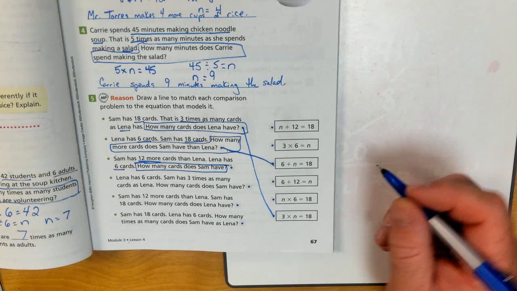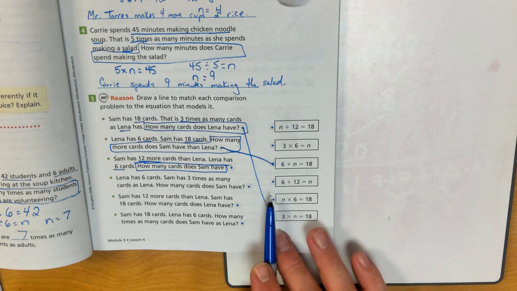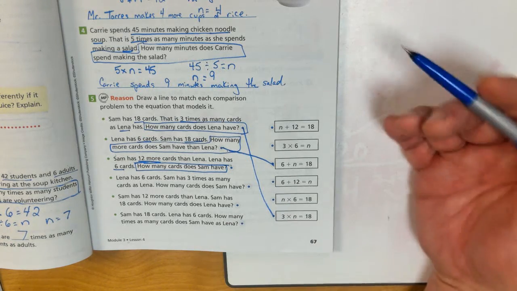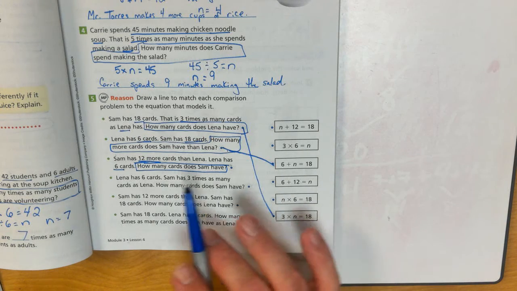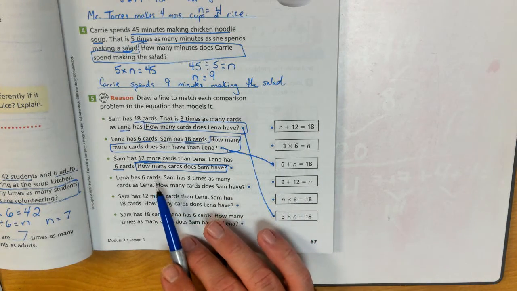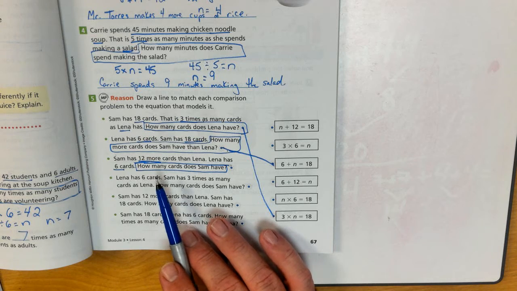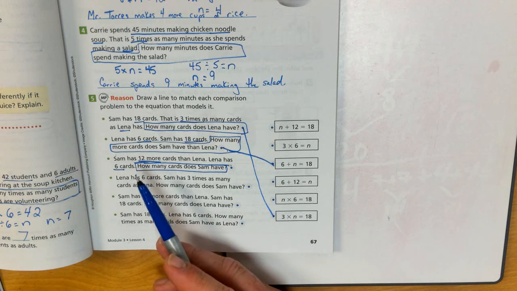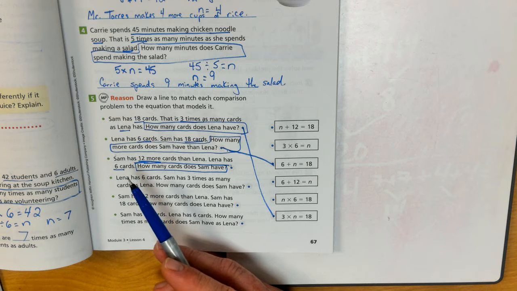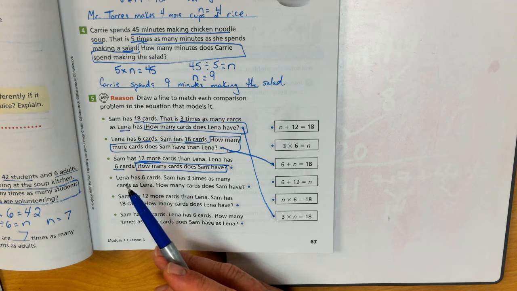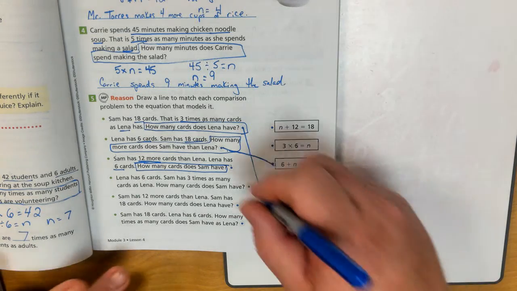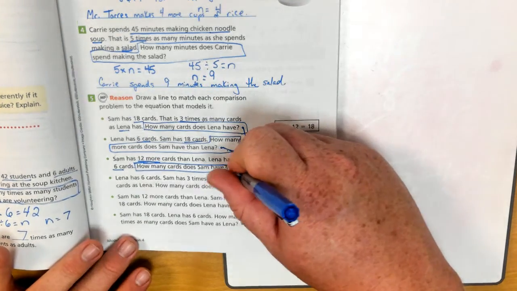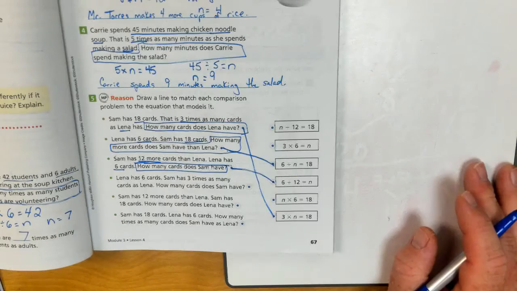Okay, so this time we're going to take the amount that Lena has, which is 6. Okay, she's got her 6, but Sam's got 12 more than that. So we're looking for something that adds the 2 numbers in the problem, which I see right here next to the one I just did. 6 plus 12 equals n.